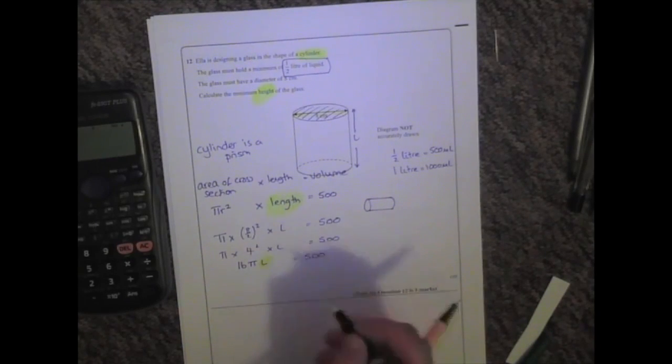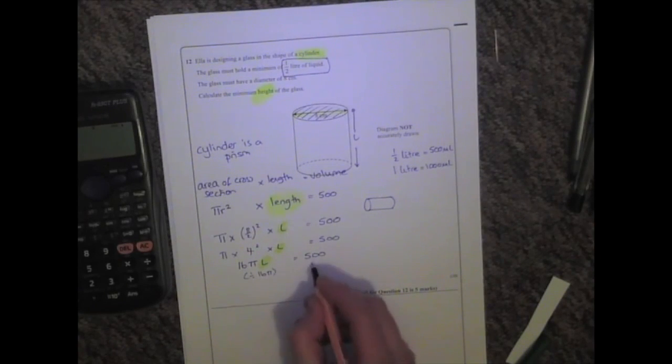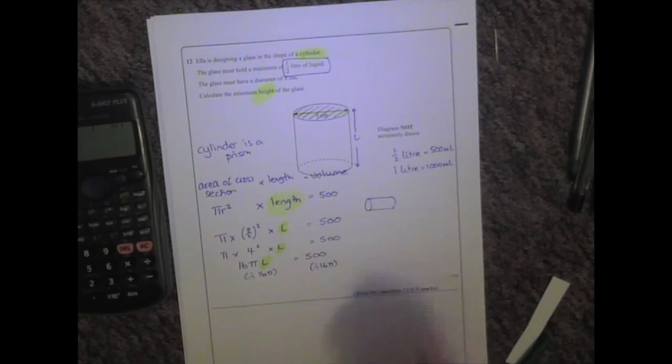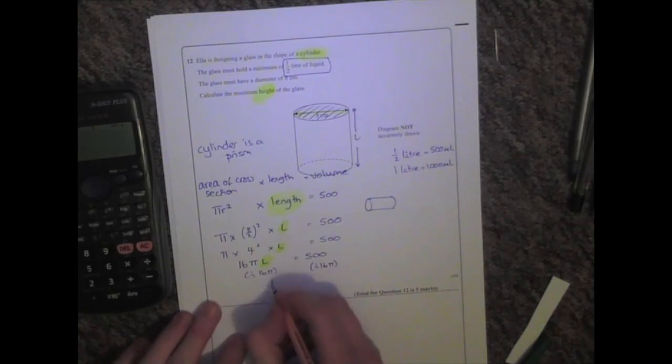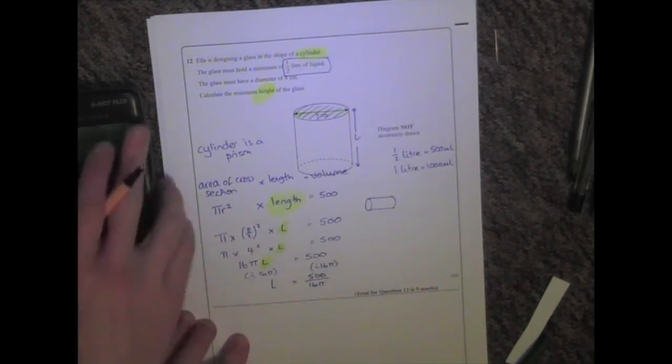Now I'm going to need to isolate my length. So I want to end up with length on its own, don't forget, that's what I'm looking for. In order to do that, I'm going to divide both sides by 16 pi. At this stage, I've just left pi as a symbol and I haven't actually put in a number. If you have, that's absolutely fine. You'll see that it does come out in the end. It's just a preference that I have not to substitute pi in until later on to keep it more accurate. So I've now got L equals 500 divided by 16 pi.